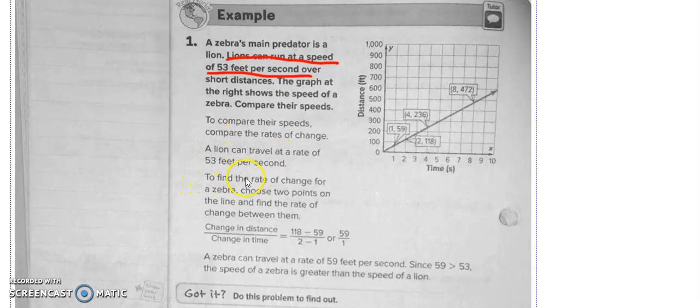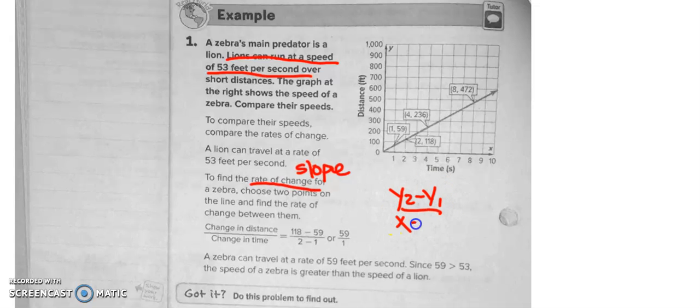So rate of change, again, we want to think of slope. That's literally where this equation is coming from. They're using 2 points and plugging them into the equation y2 minus y1 over x2 minus x1. The points that they're using are right here: 1, 59 and 2, 118. Starting with y2, that would be this one, 118, going in right there, minus y1, which is right here, 59, and then x2, which is 2, minus x1, which is 1. And that gives the rate of change for the zebra right here.